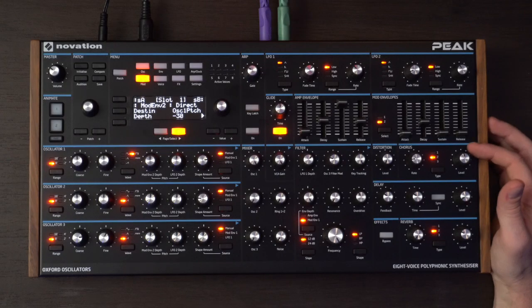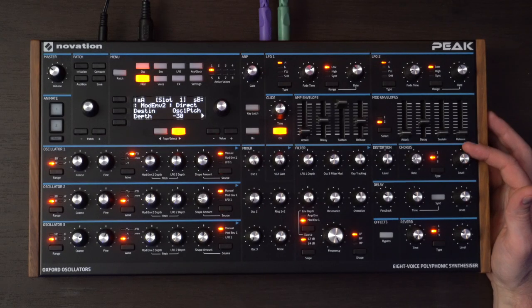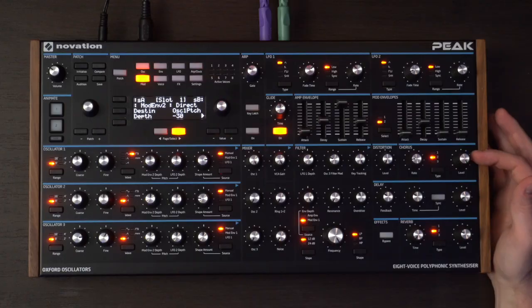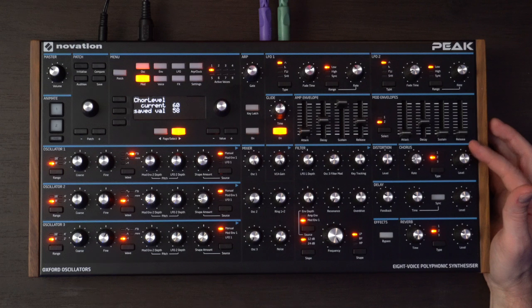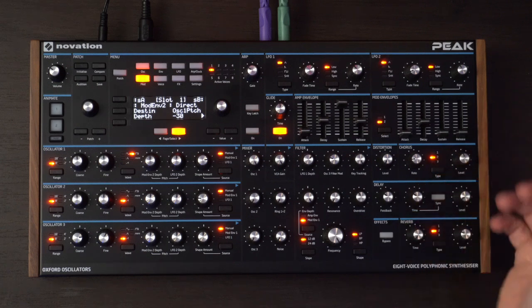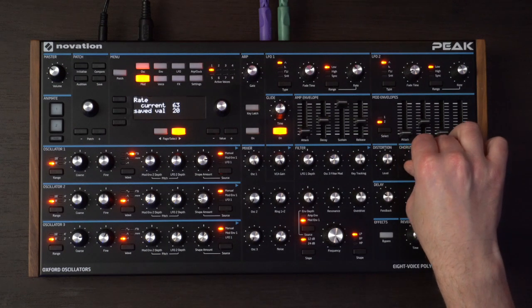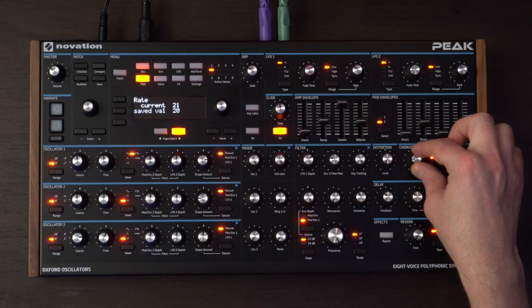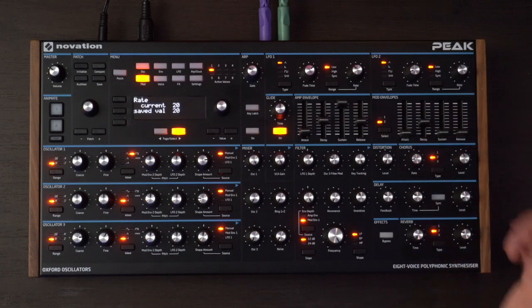So for this, I'm going to start with a chorus because I want the sound to be a little bit wider and just have a bit more width to it overall. So let's pull the level down to 0. If I go all the way to full, you can hear it's a little bit too spaced out. So let's go to 50% there. I like 2, and then you can hear the rate, it's a bit crazy there. Bring that down to about 20.